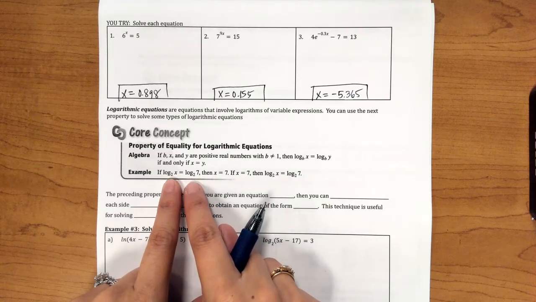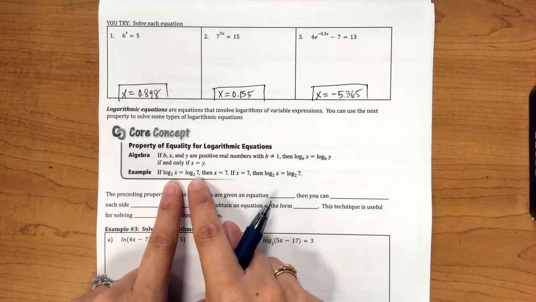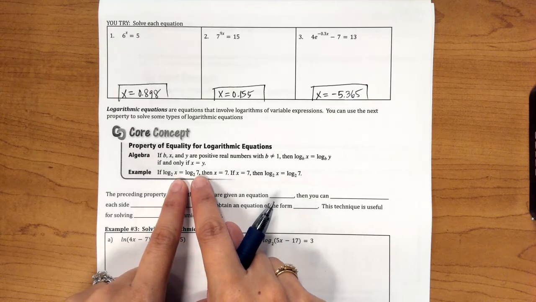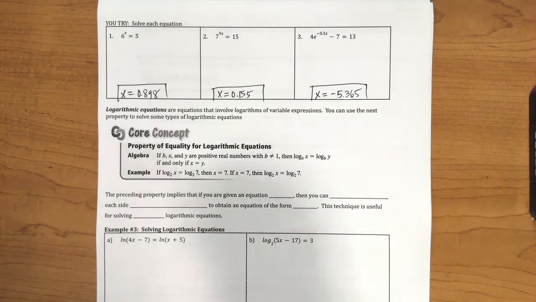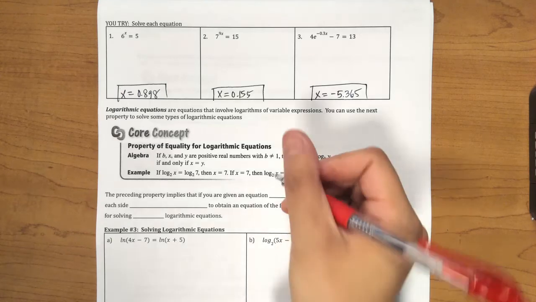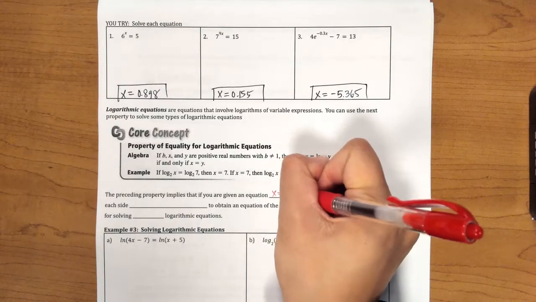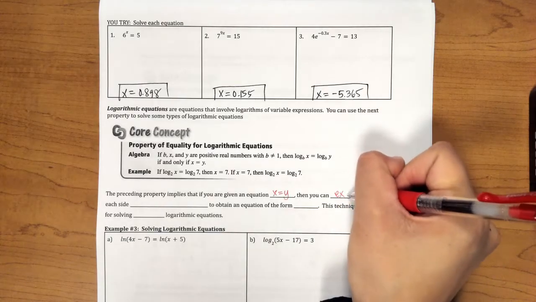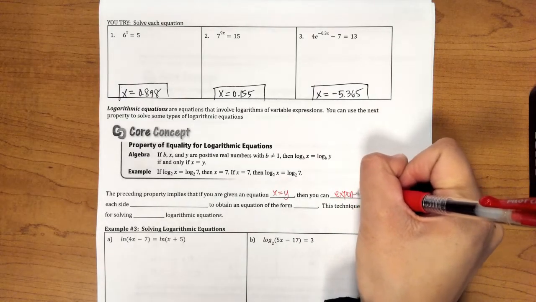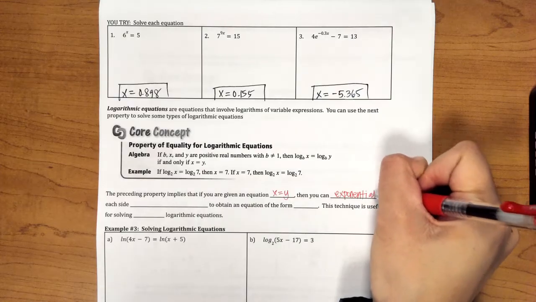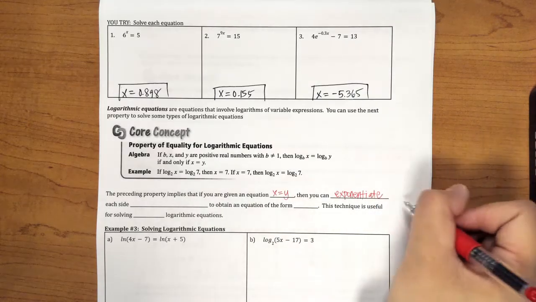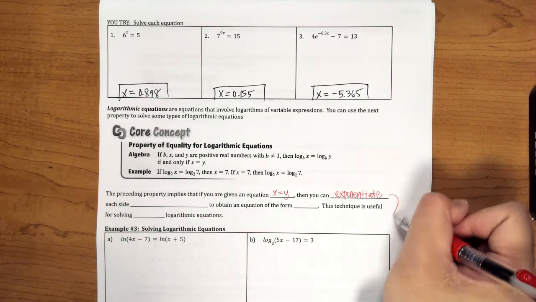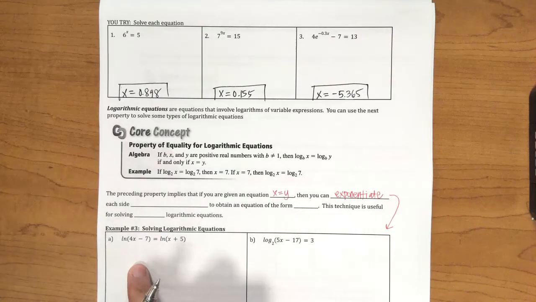Because we start with an equation. So if log base 2 are the same, then x must equal 7. And so this states that if you are given an equation, or implies x equals y, log of something equals log of something, you can do this thing called exponentiate. Oh, that's this one. Sorry. Let me jump here. We'll do this one first.